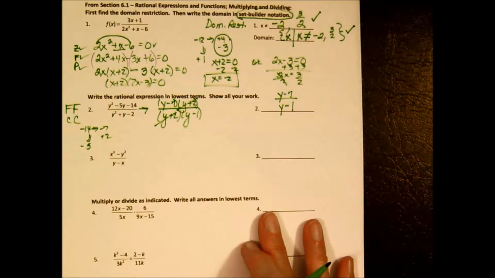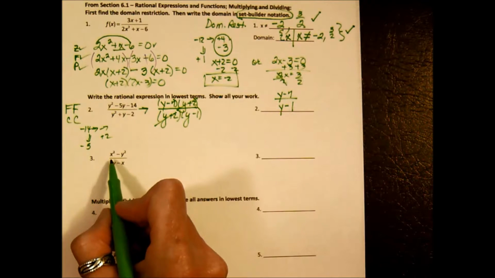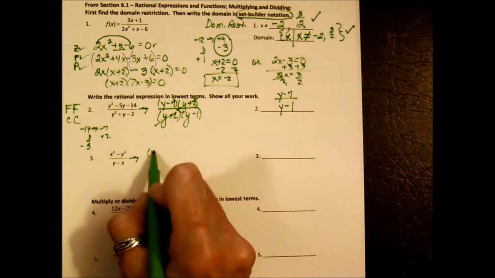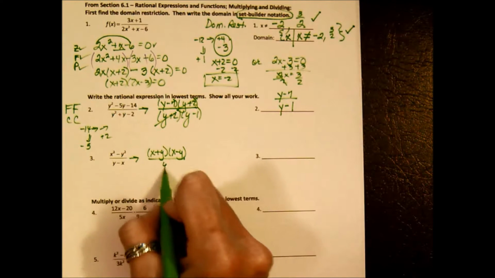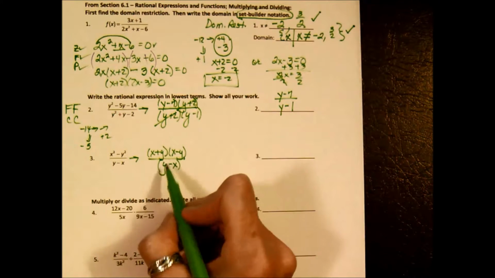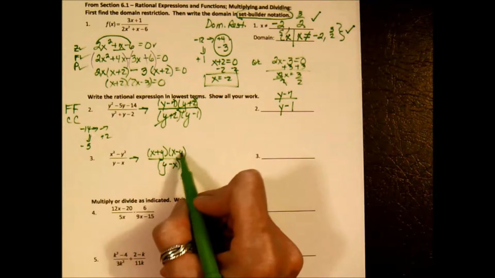All right, looking at number 3, we're going to do the same thing. We're going to factor before we cross cancel. So my numerator is a difference of two squares, so it's x plus y times x minus y, over the denominator, which is y minus x. Now notice, the numerator and denominator have a factor that's the same except opposite: x minus y and y minus x.